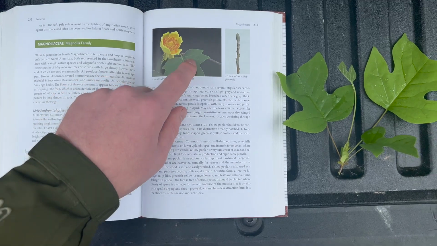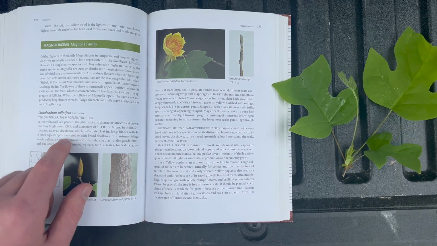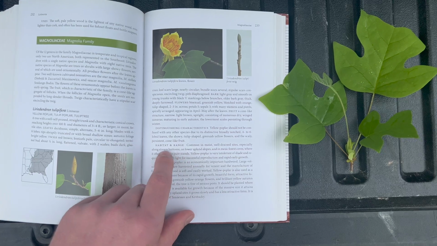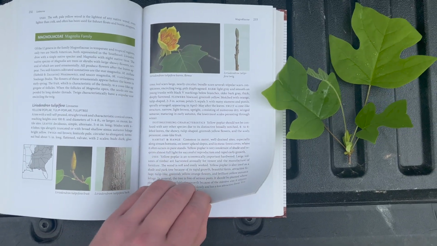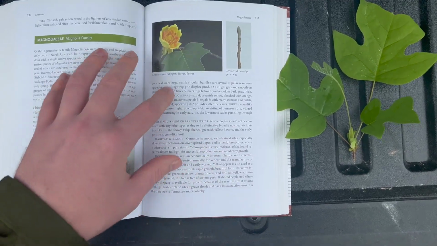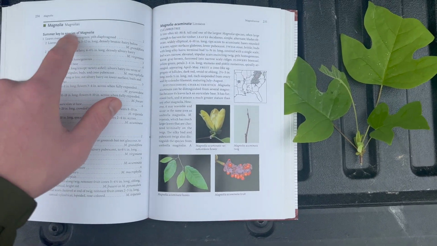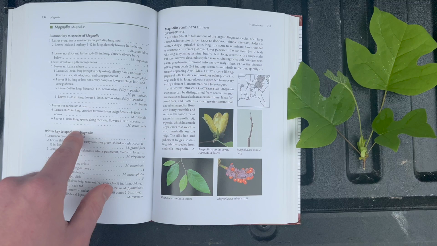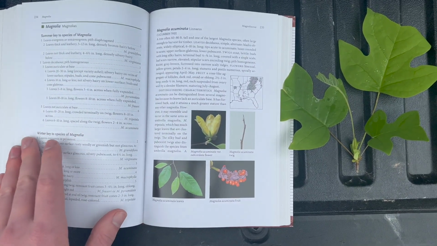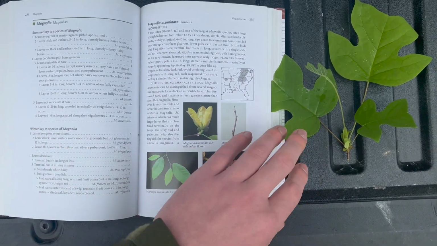You can see the flower. Here are the stems and buds, and it'll go through and give you the tree description, distinguishing characteristics, the habitat and range, and what you can use it for. And this tells you all about the tulip tree. Now, we're in the magnolia family, so if you had a different magnolia, it may take you to a different key. And from that, you would just follow this down and decide on your tree. But that is how you use a dichotomous key to identify a tree leaf.